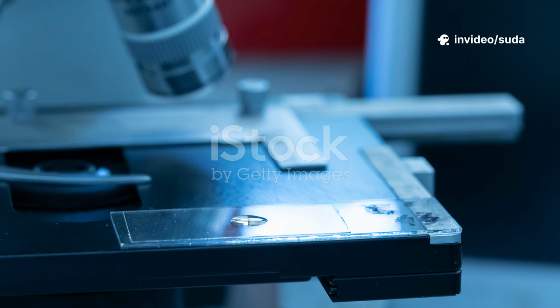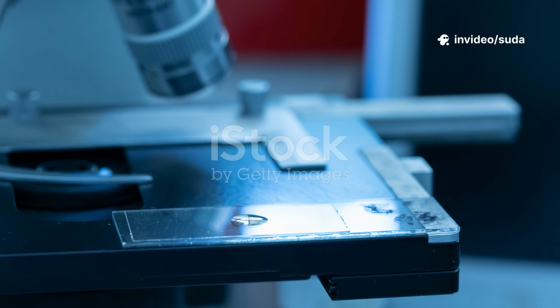Place the slide, secure the clips, and turn on the light. Start on the lowest power, 4x. Look through the eyepiece and keep both eyes open. Use the coarse knob to bring the specimen into view. It may be blurry. Once you see it, stop coarse focus. Use only the fine knob. Gently fine-tune until the image is sharp.